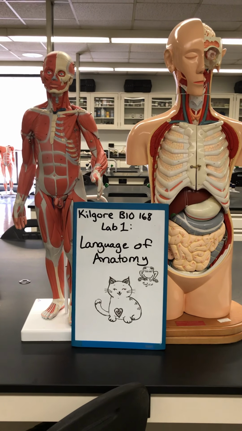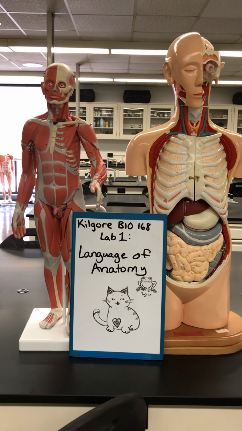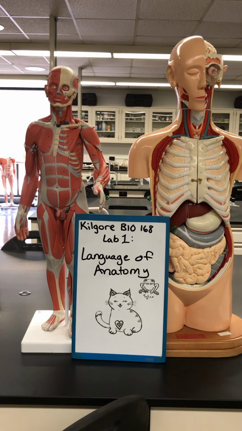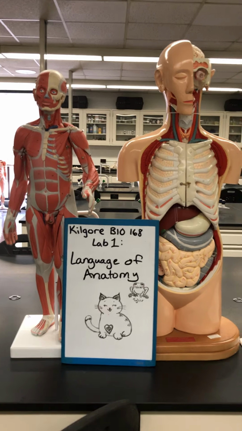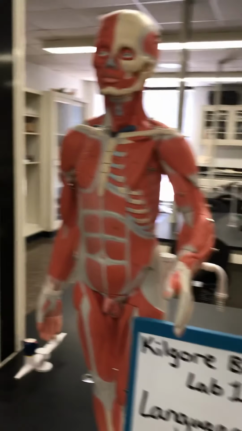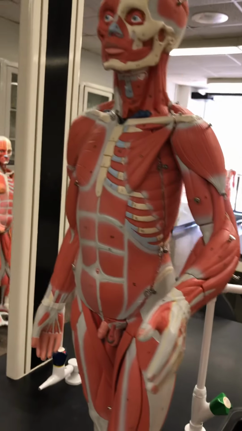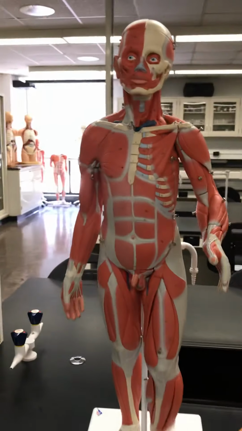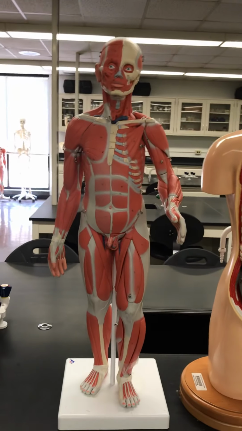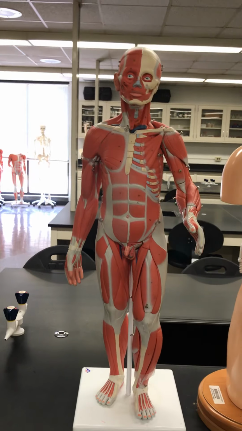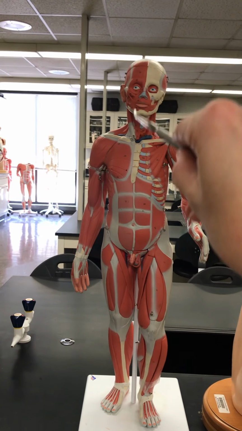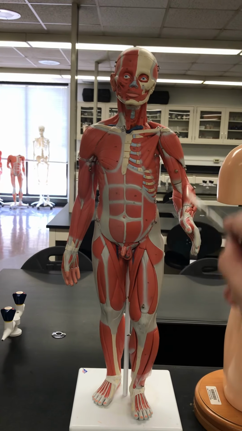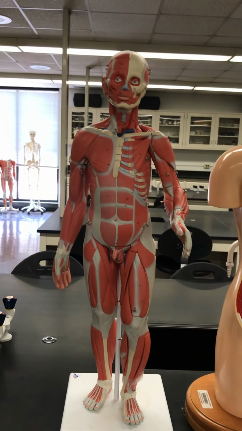In this video, I will go through the regional terms and directional terms to help you complete Lab 1, the language of anatomy. We'll mainly use the muscle model to help demonstrate the regional terms. There are two main divisions to the human body, the axial and appendicular. The axial is the head, the neck, and the trunk, and the appendicular are the upper and lower limbs.